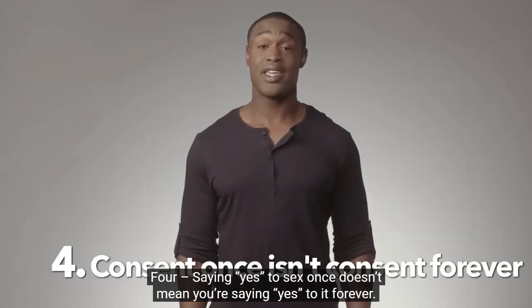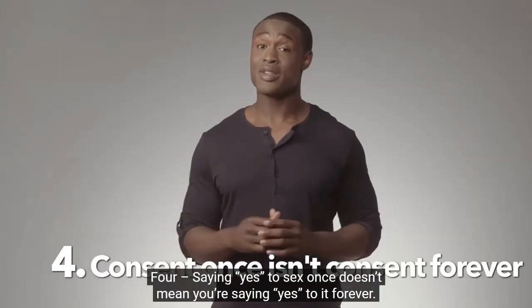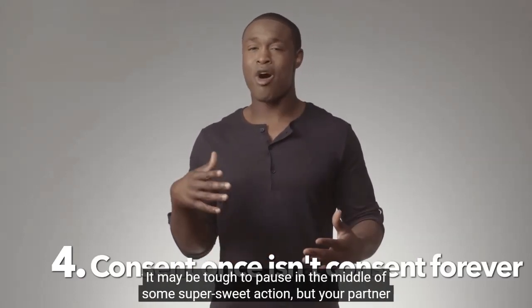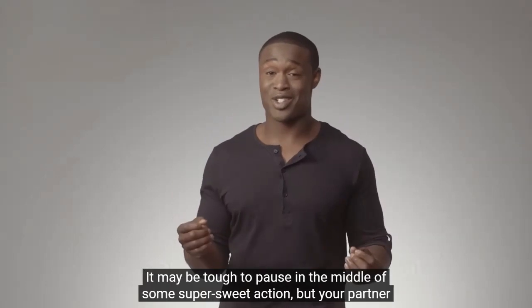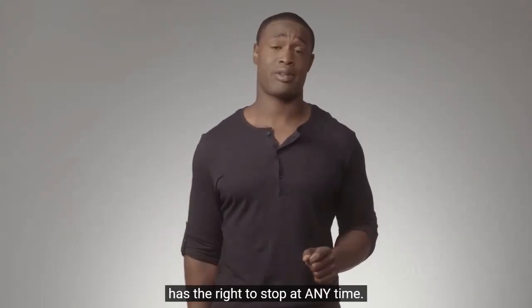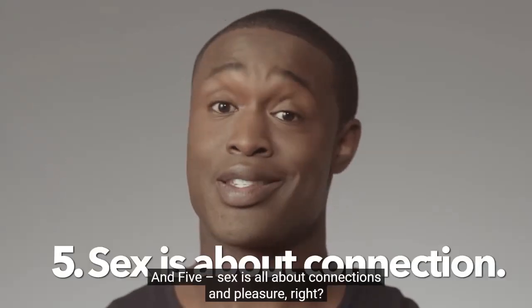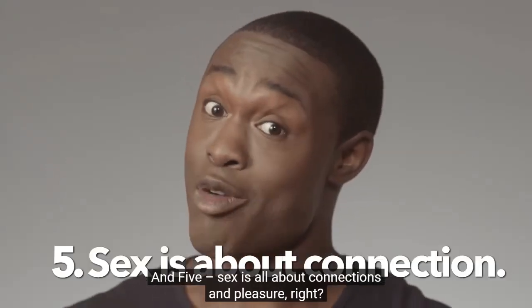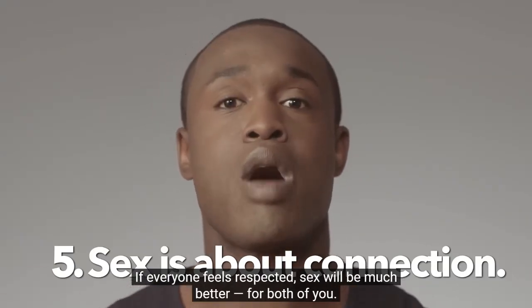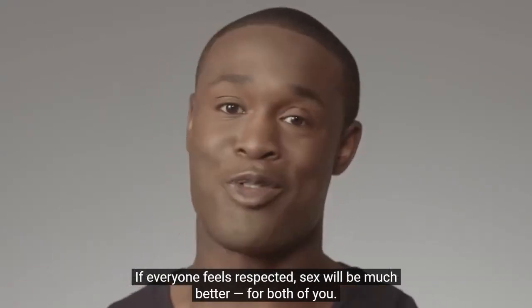4, saying yes to sex once doesn't mean you're saying yes to it forever. It may be tough to pause in the middle of some super sweet action, but your partner has the right to stop at any time. And 5, sex is all about connections and pleasure, right? If everyone feels respected, sex will be much better for both of you.